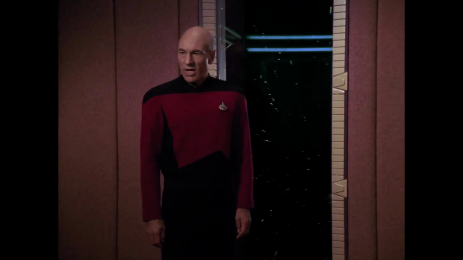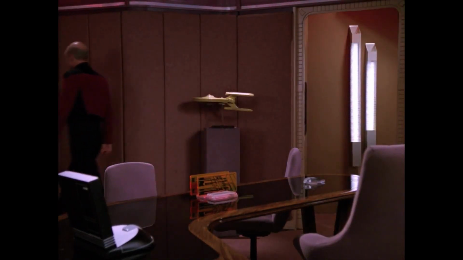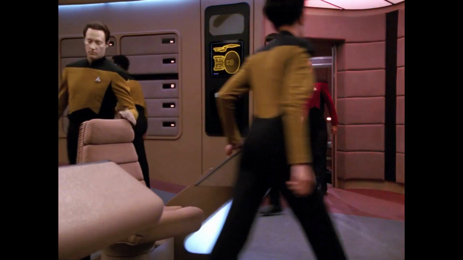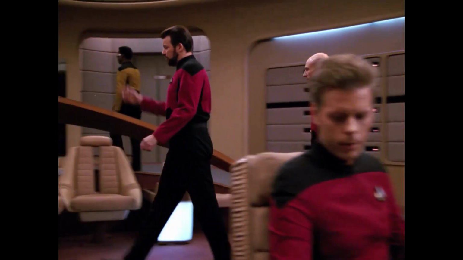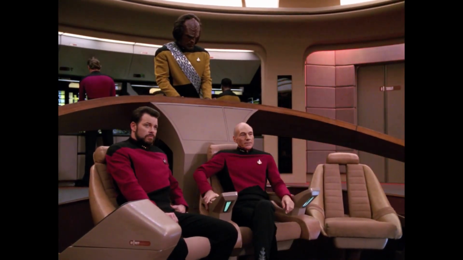Red alert. All hands stand to battle stations. Lay in and intercept course to the Romulan ship. Shields up, load all torpedo bays. Stand by phasers. Warp factor 8. Engage.